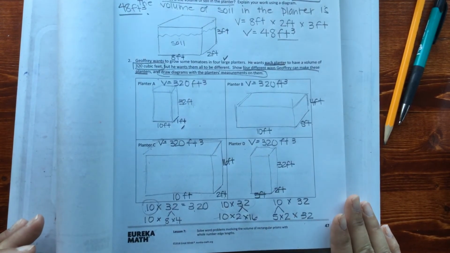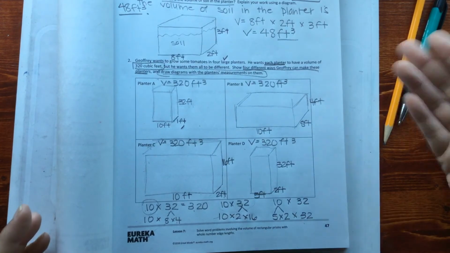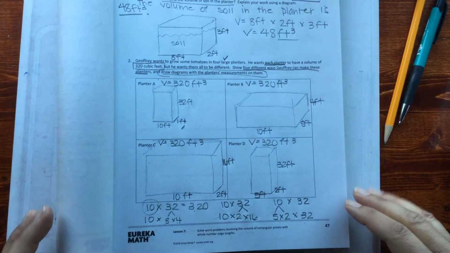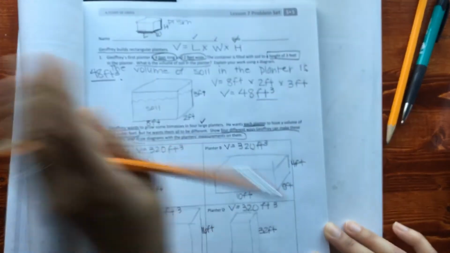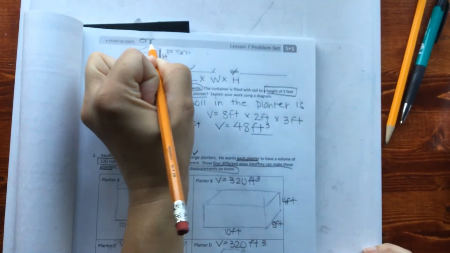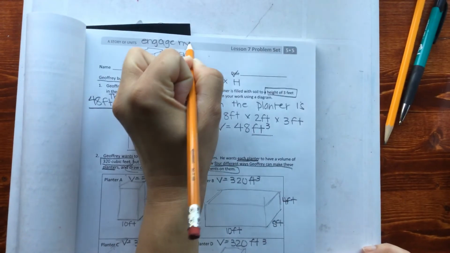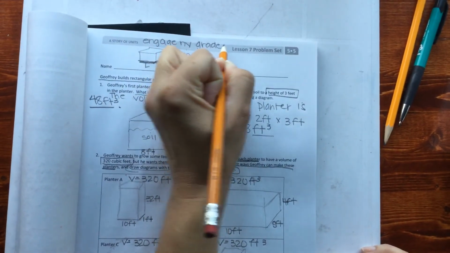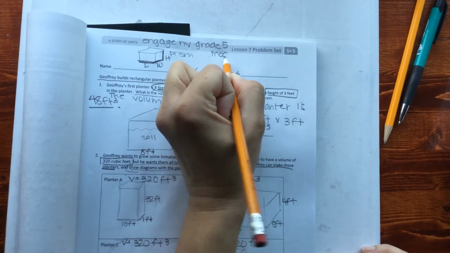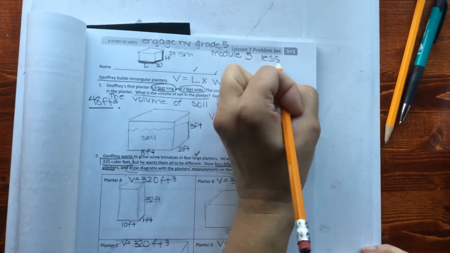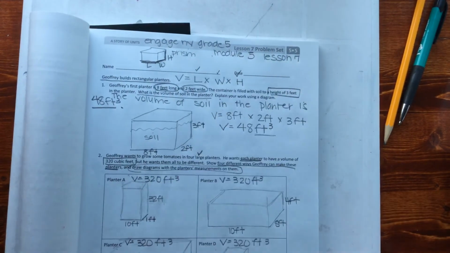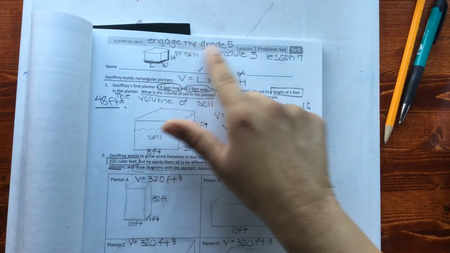So I really wanted to make sure that you understood that you can access the problem sets if you just Google, I like to Google. If you Google, let me write it up here. EngageNY, grade 5, module 5, lesson 7, or whatever lesson you're working on, it will pull up the EngageNY website, and then you can click on it, and you do have to navigate it, but it's free. This will pull up the math curriculum.